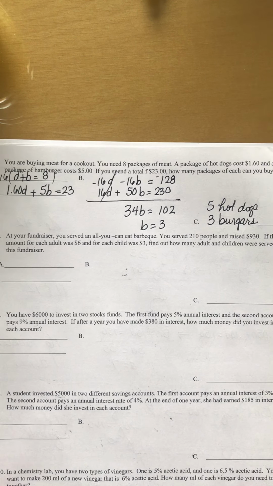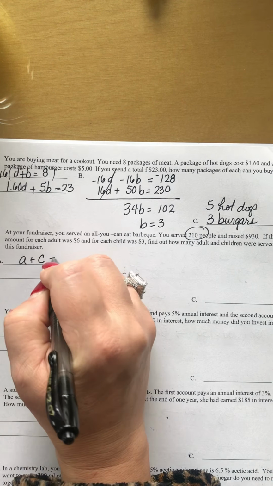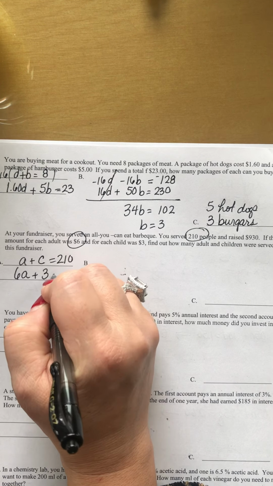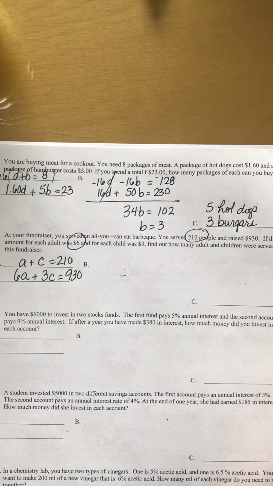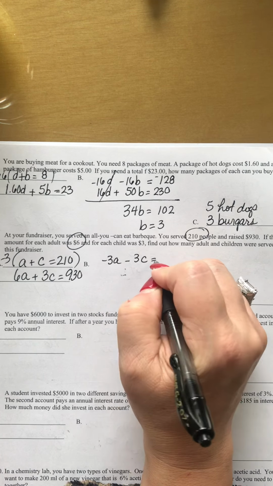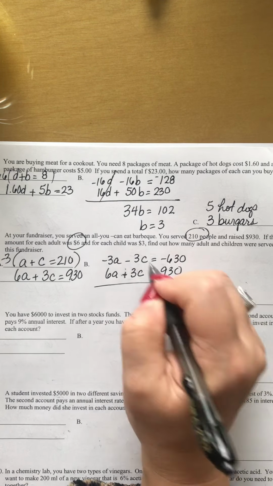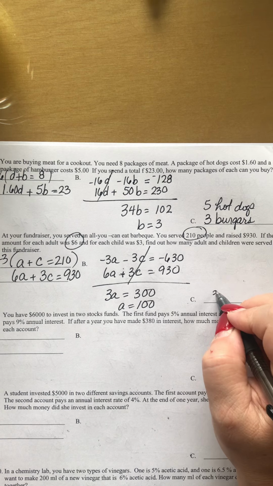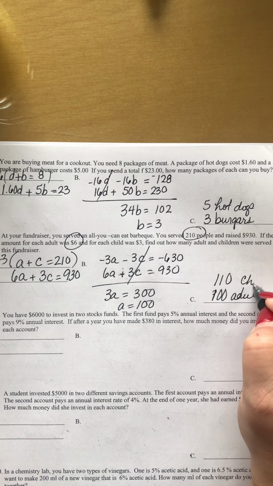Number 7, you're at a fundraiser, and we are serving adults and children. There's 210 people, adults and children, 210. An adult ticket is $6, so 6A, $3 for a child, and we brought in $930. Okay, so we will multiply this top equation by negative 3. So you get negative 3A minus 3C equals negative 630. Keep the bottom equation the same. And when you add, these C's cross out, you get 3A equals 300, and A is 100. So that's 100 adults. And if you subtract 100 from 210, you get 110 children.